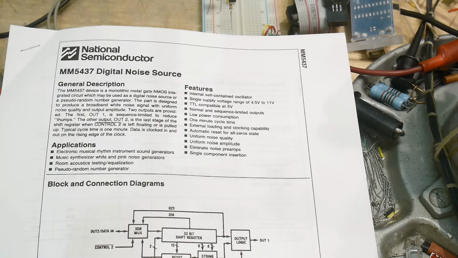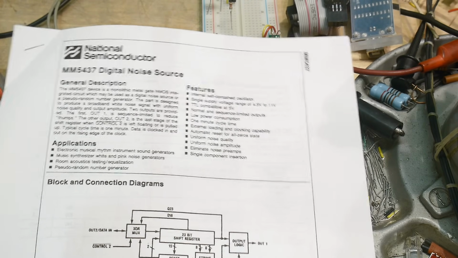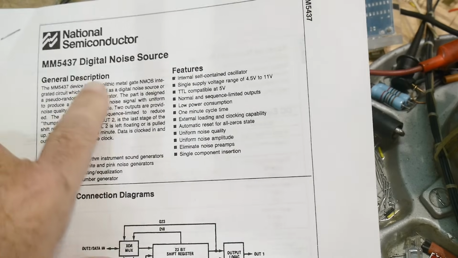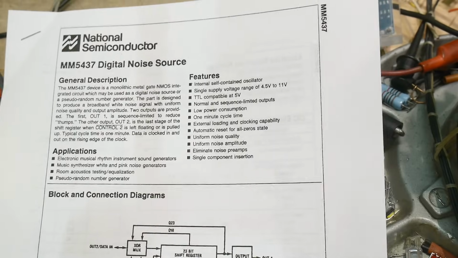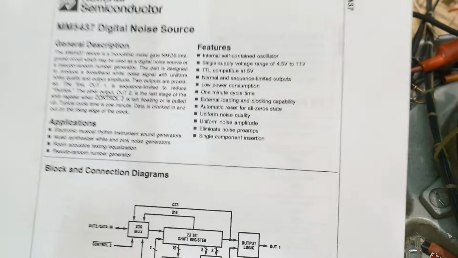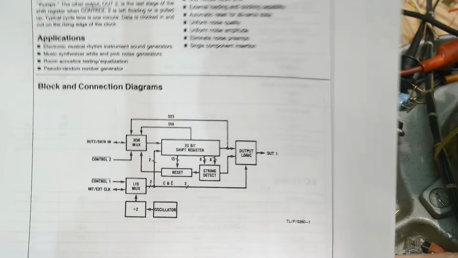All right, chip of the day. Everybody loves chip of the day. So what do we have? We have an MM5437, and that is not the chip of the day. I want it to be chip of the day, sort of.